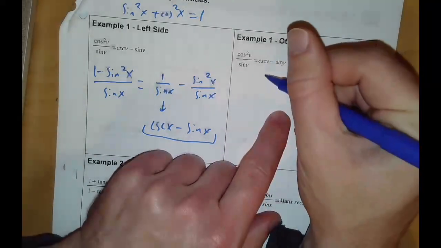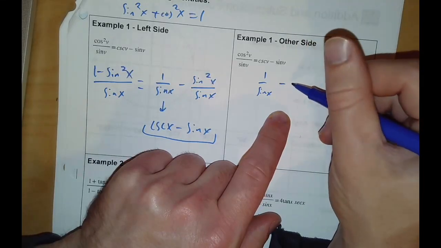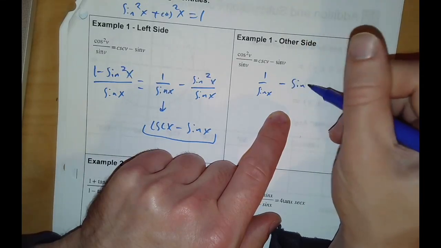So you'd write it as 1 over sine x minus sine x. And then you would combine these together.